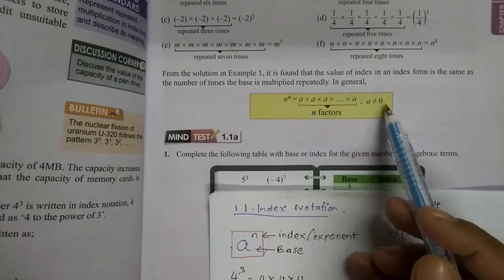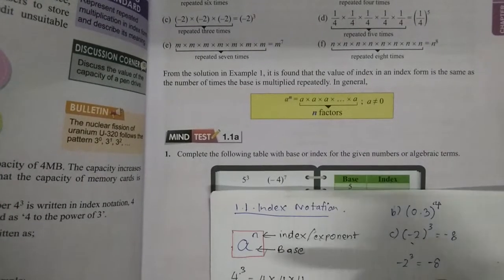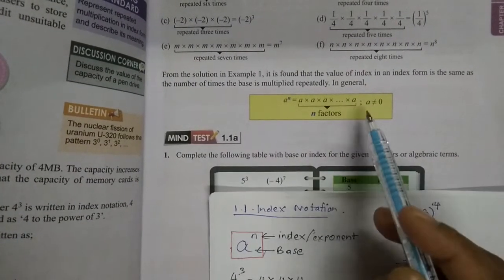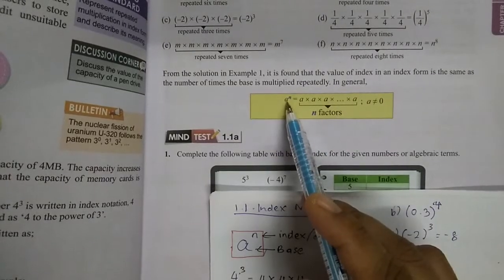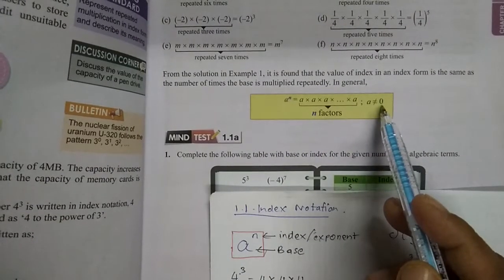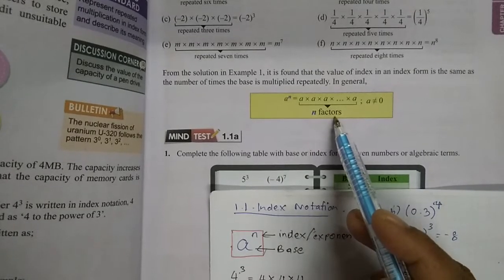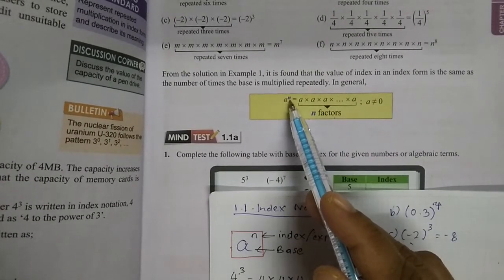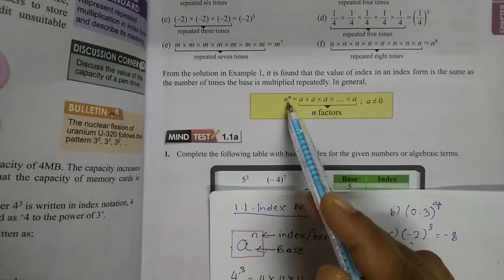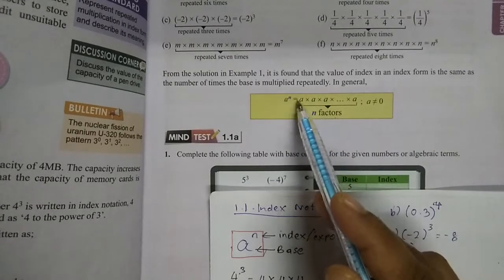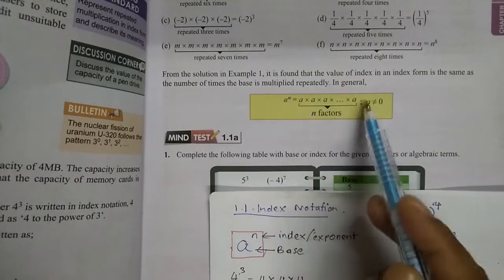So a cannot be 0. If a is 0, this is not an index number. So a cannot be 0. So this is n factors because we don't know the number of the index. This is the index term and this is repeated multiplication.